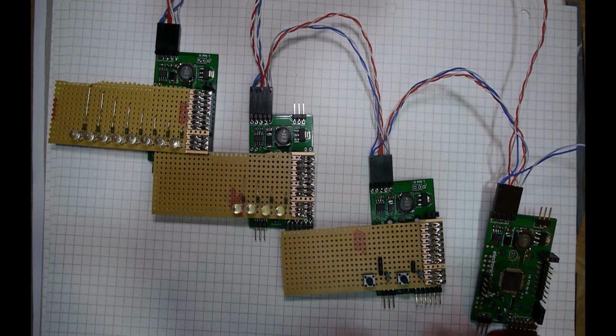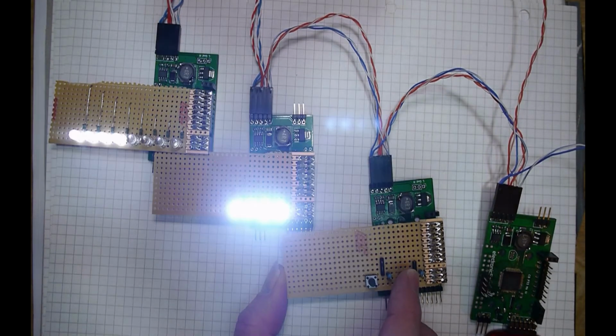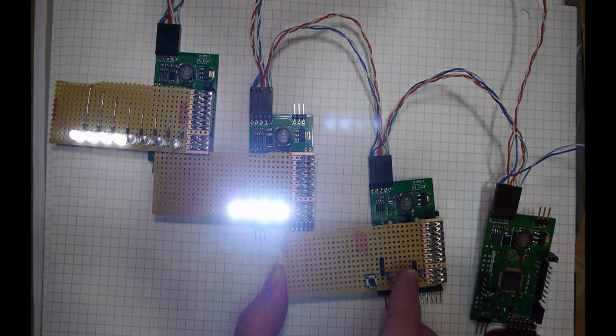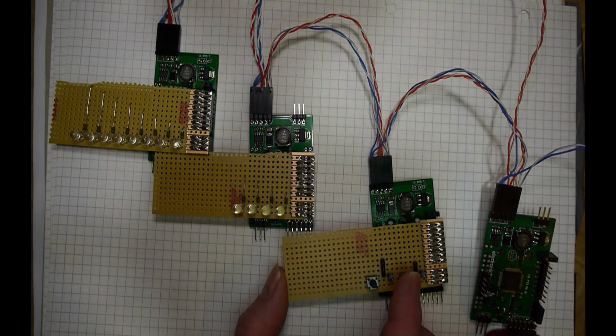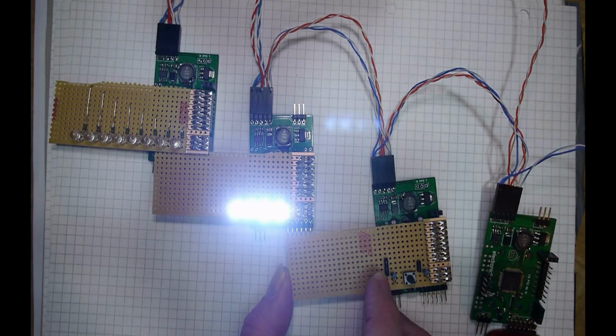So we've changed the logic, and hopefully, we've changed the switch's logic. Now whenever it's pressed, we've got 4 outputs on node 1, 4 outputs on node 2. The old switch still does what it did.